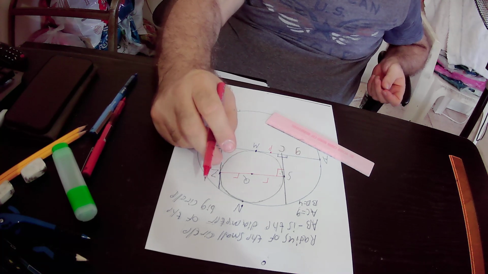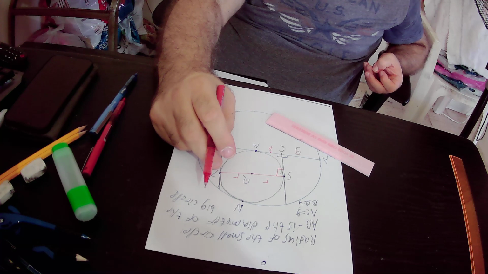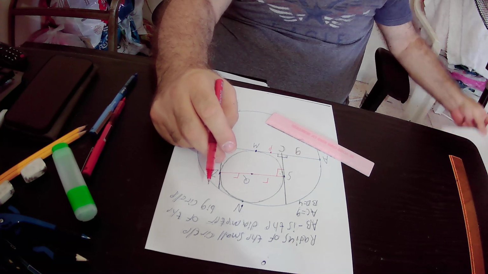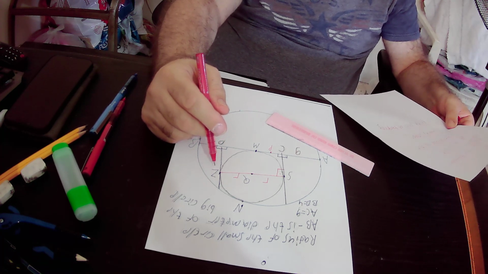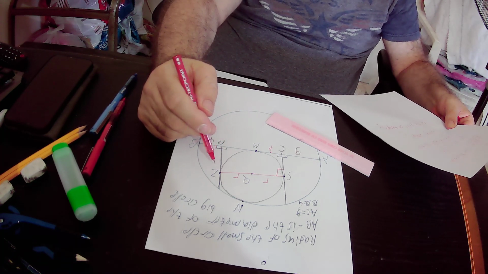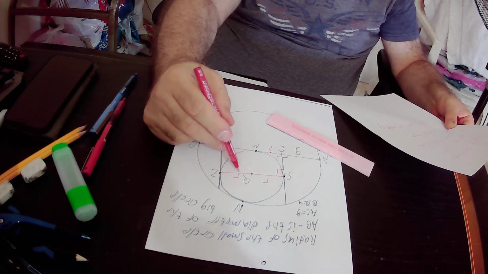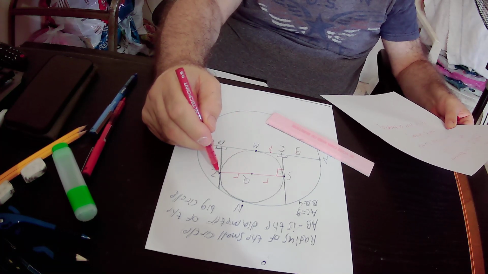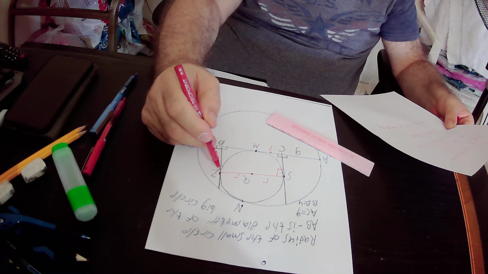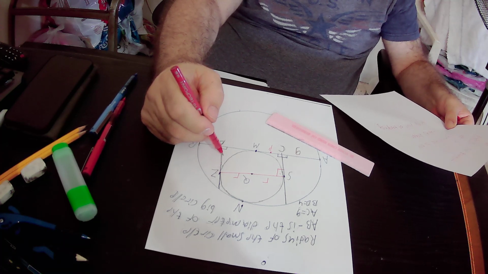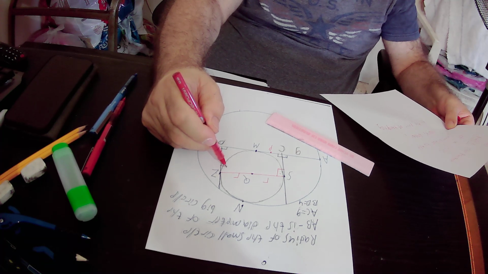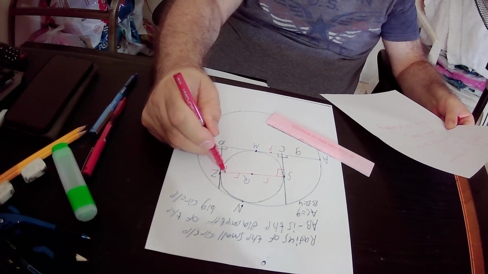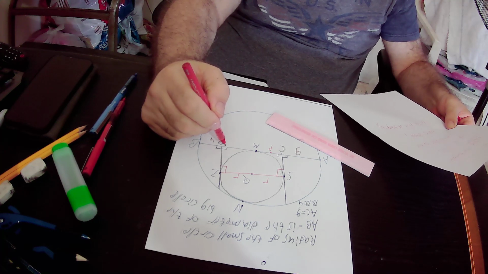Therefore, according to rule number 1, the tangent of a circle is perpendicular to the radius drawn to the point of tangency. So this is a right angle, and we also know that this is a right angle.